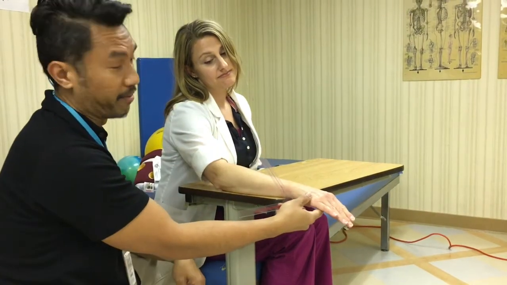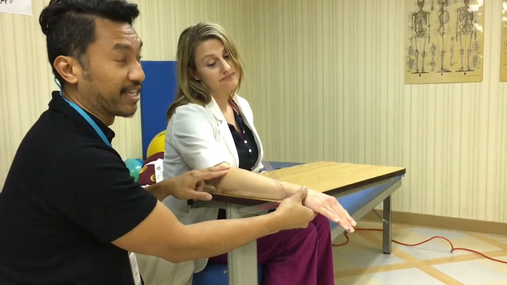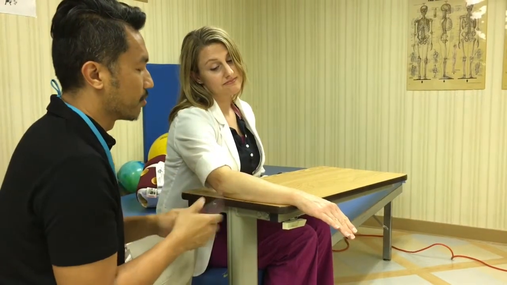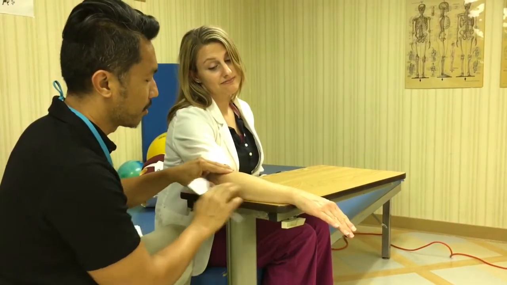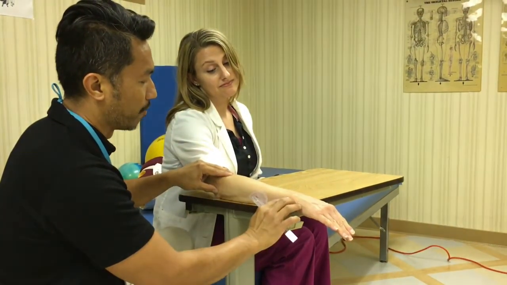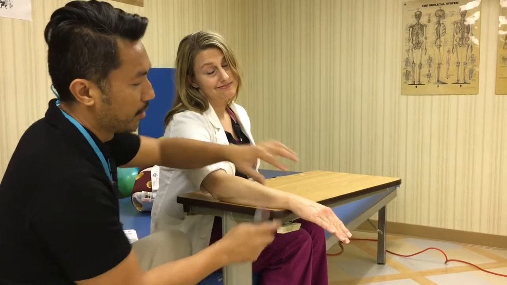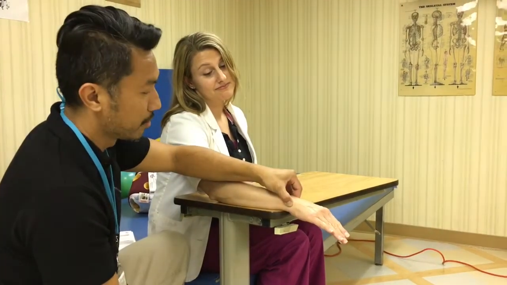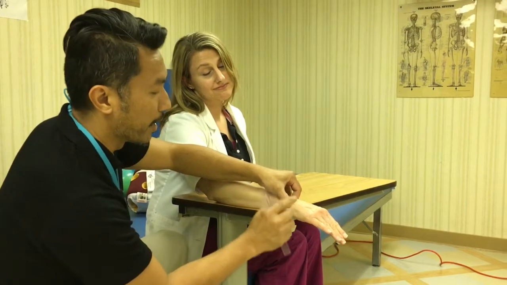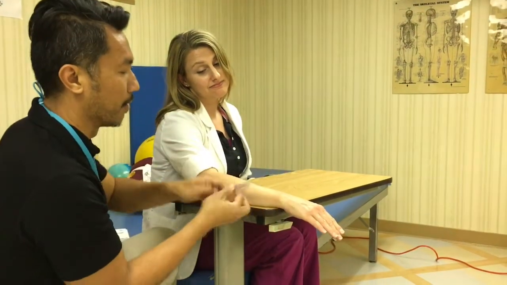Okay, now we're gonna take the measurement for her wrist extension. Same thing, bony landmarks. We're gonna locate the shaft of the ulna, the triquetrum, and the fifth metacarpal.